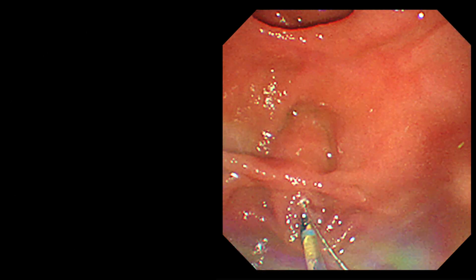A biliary sphincterotomy is performed. My plan is to remove the smaller stones with a balloon catheter and then tackle the large stone with a cholangioscope and electrohydraulic lithotripsy.